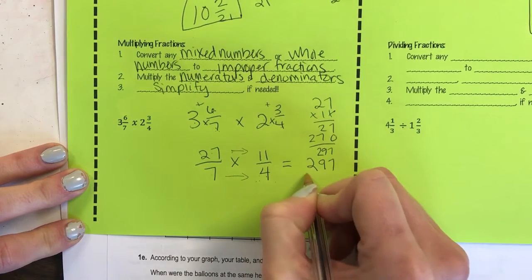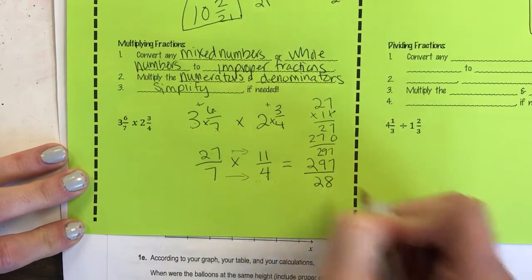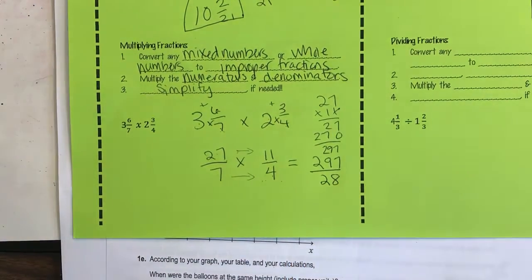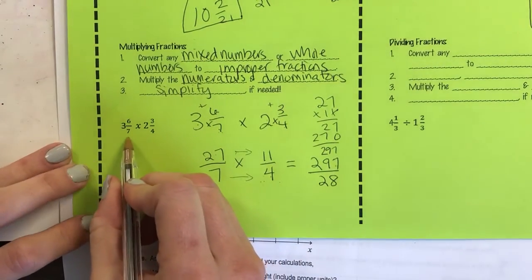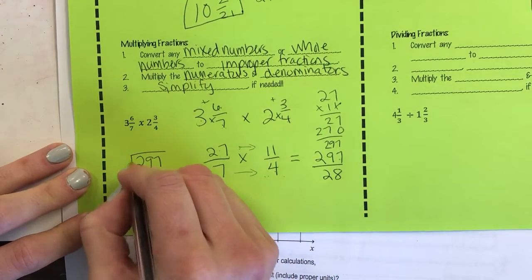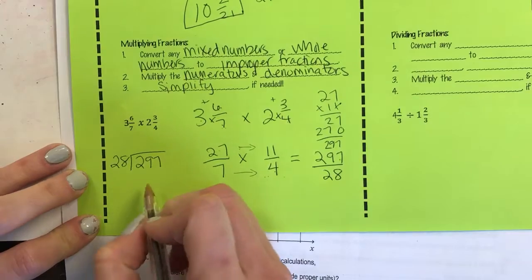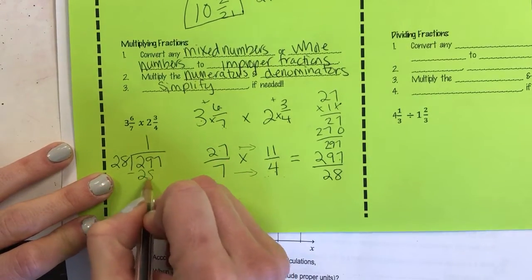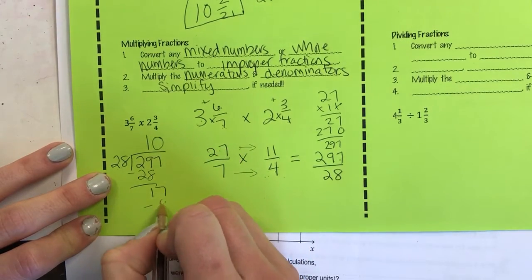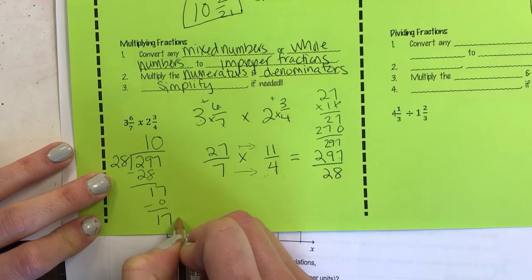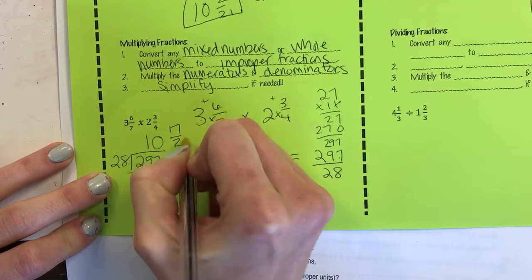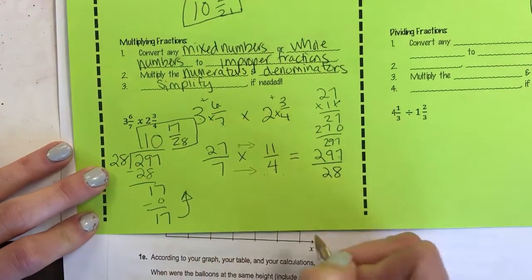So the top number, 297 over 28. Now, we're not quite done. I want to turn this back into a mixed number to match the problem. So I'm going to do top dog in the doghouse, 297 divided by 28. 28 will go into 29 one time. 28 can't go into 17. And then that 17, the last one, will become my numerator. And keep that denominator of 28.